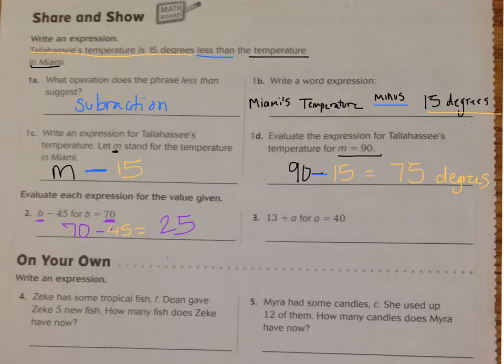And number 3, 13 plus A for A equaling 40. So when A equals 40, we just rewrite it. So we keep 13 plus, and then our A is replaced with a 40. So 13 plus 40 equals 53. And again, there's no label, so it's just 53.